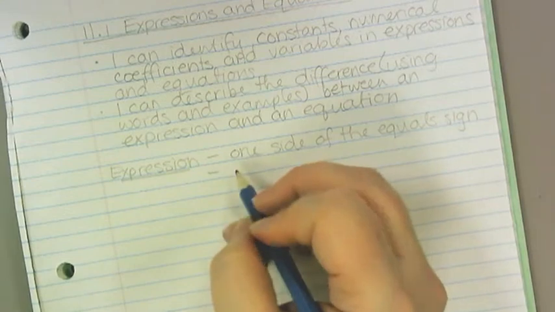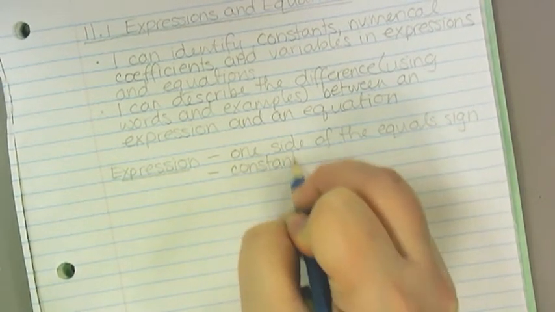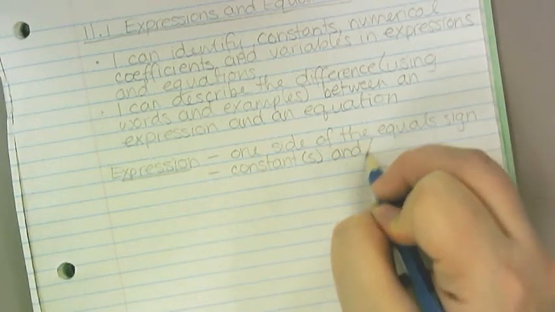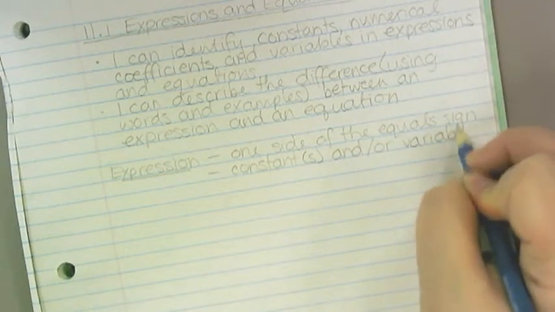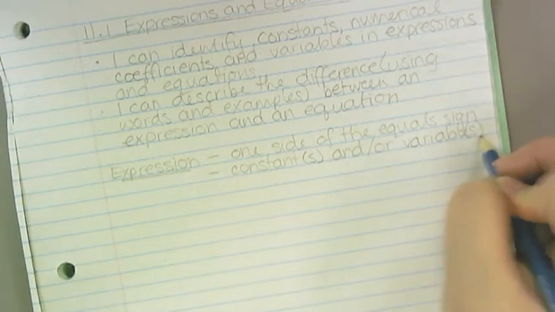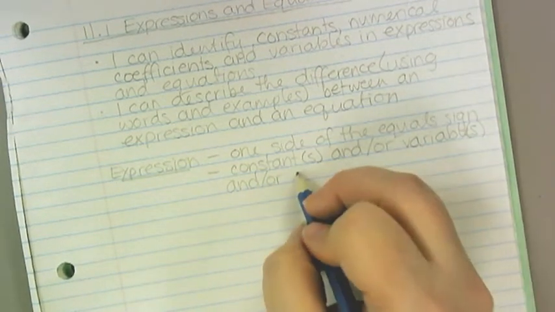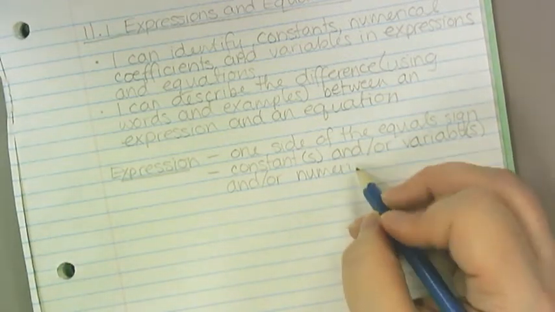It can have constants and/or variables and/or numerical coefficients. Can it have a numerical coefficient without a variable?